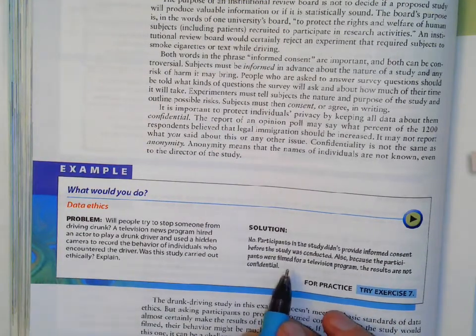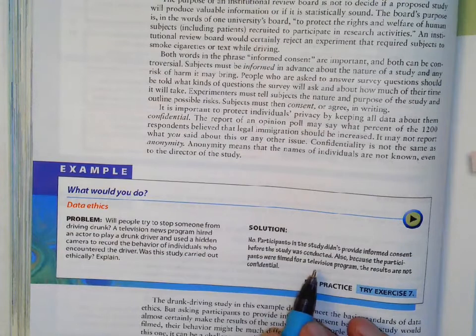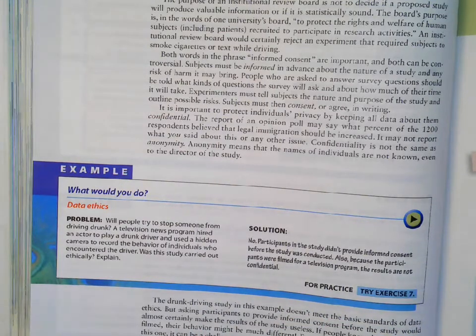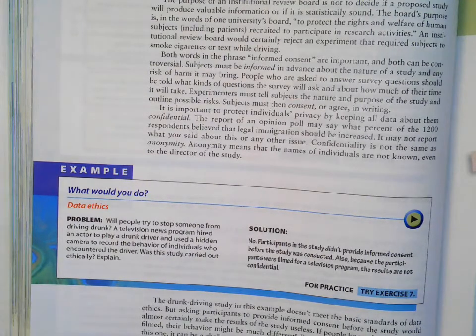You wouldn't really want to get consent beforehand either, though. You'd probably get consent afterwards to see if you could use it. But the people being recorded, it would kind of ruin it if they knew they were part of it. So that's the whole idea of ethics. One way or the other, it's a lot of gray area with ethics.